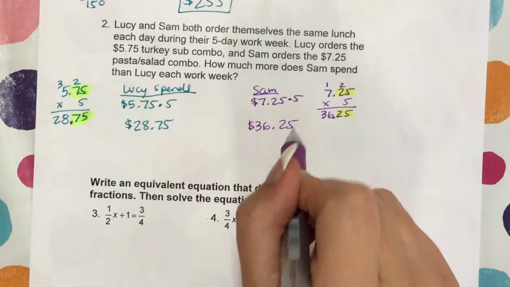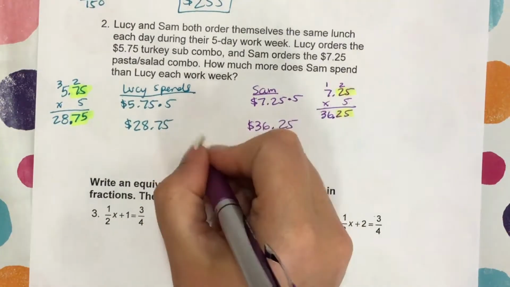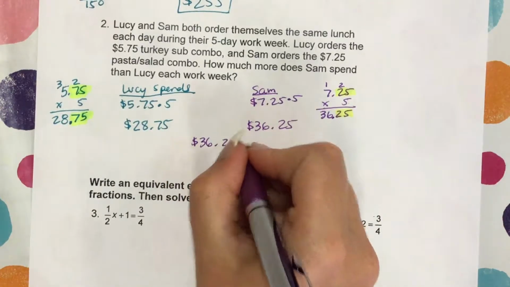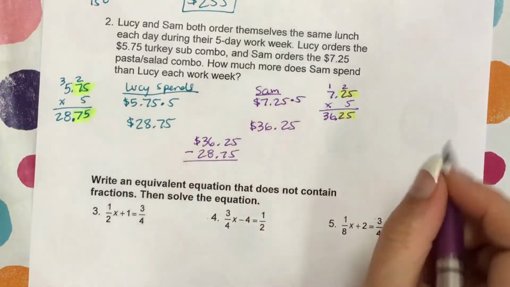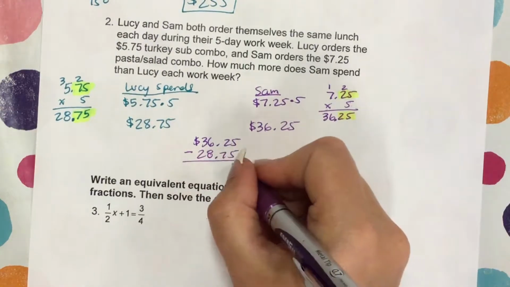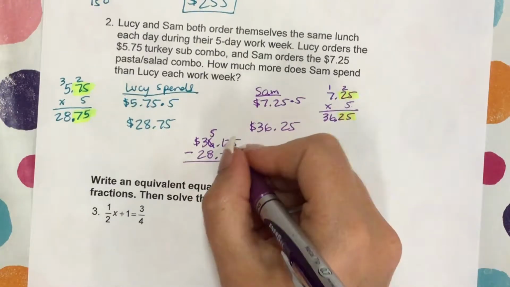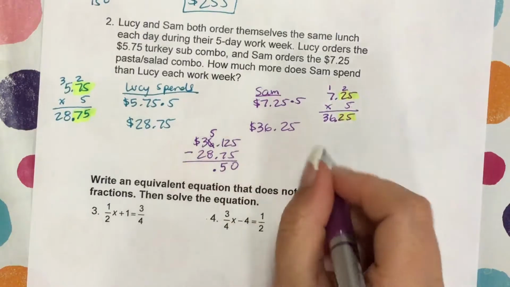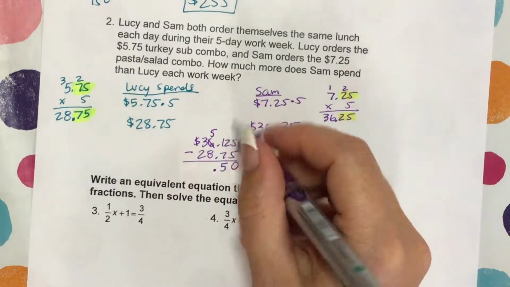So to figure out how much more Sam spends than Lucy, we just need to subtract $28.75 from $36.25. 5 take away 5 is 0. We need to borrow, making that a 5. This a 1. 12 take away 7 is 5. Whenever you're subtracting decimals, the decimals have to line up.